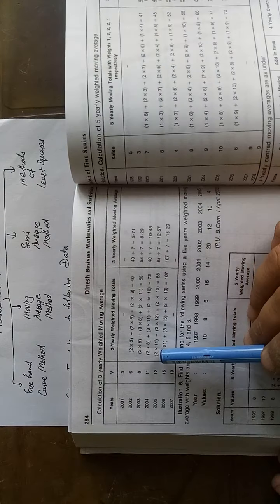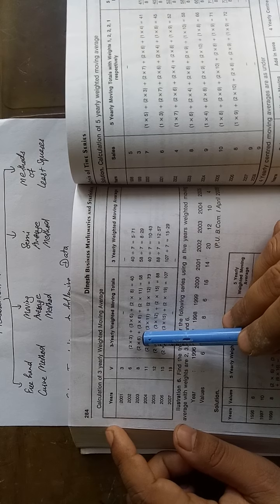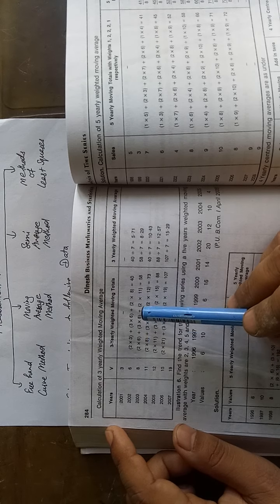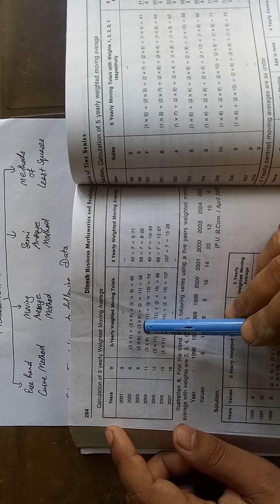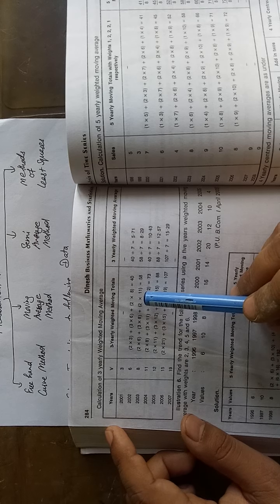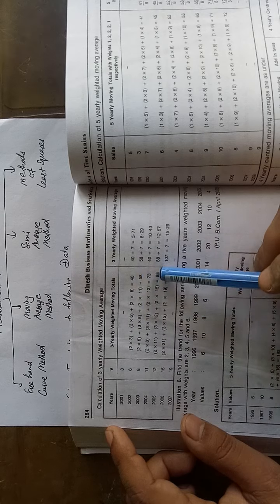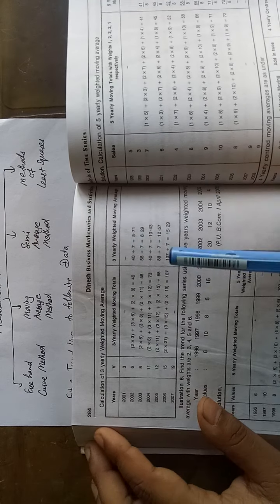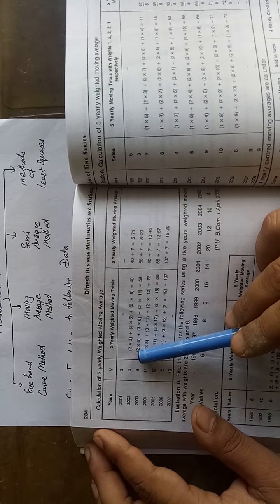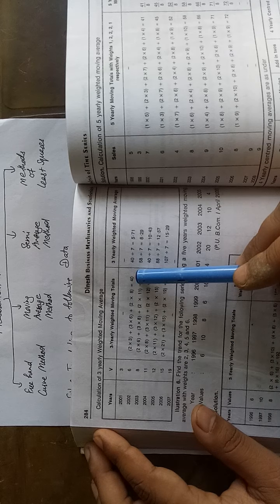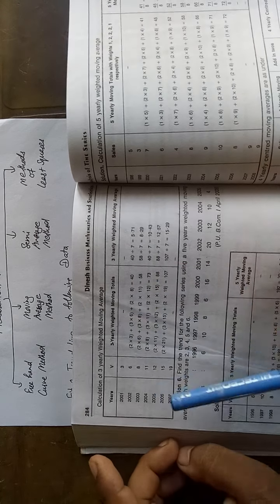So 2 into 3, that is the weight is 2, plus 3 into 6 plus 2 into 8, like that we have calculated. So the weight is also multiplied, and then it will not be divided by 3, it will be divided by the total of weights. So basically the formula will be sigma VW over sigma W.